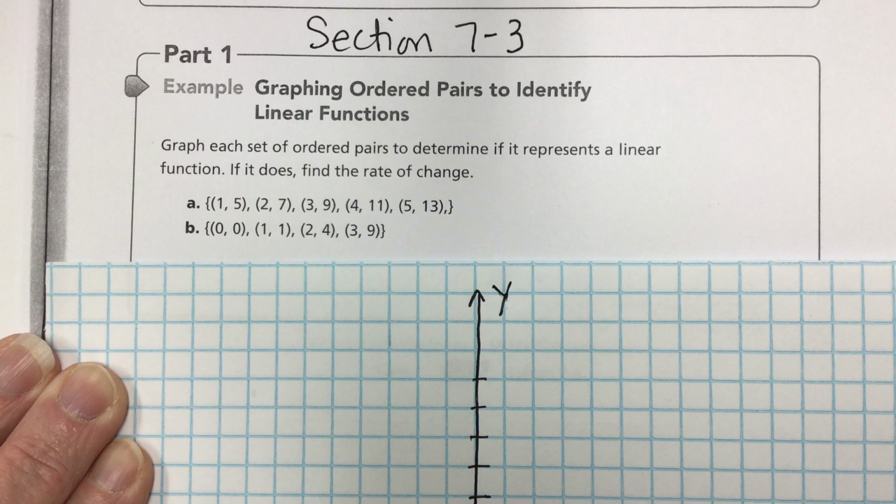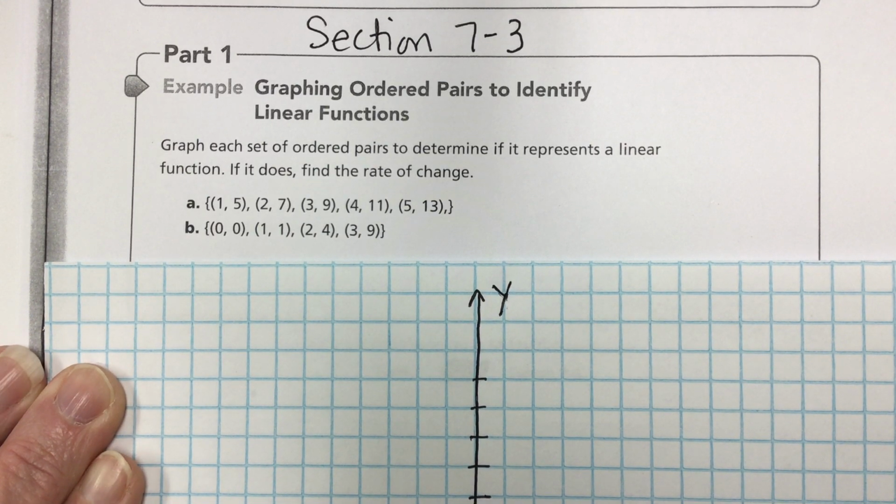Section 7-3, Graphing Ordered Pairs to Identify Linear Functions. Graph each set of ordered pairs to determine if it represents a linear function. If it does, find the rate of change.